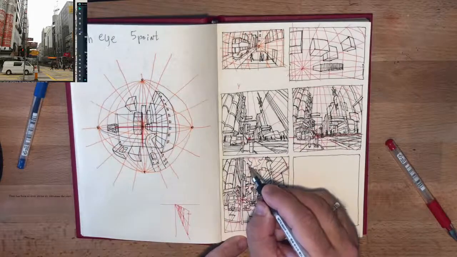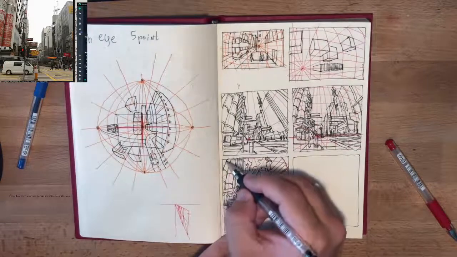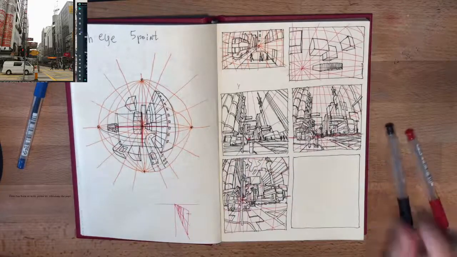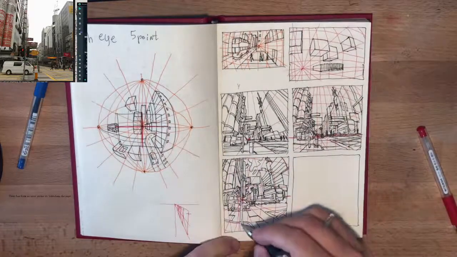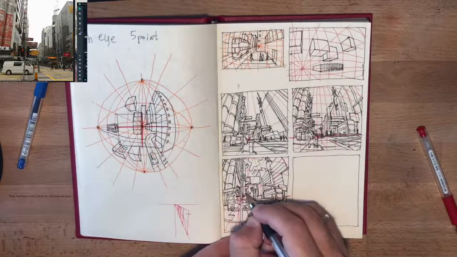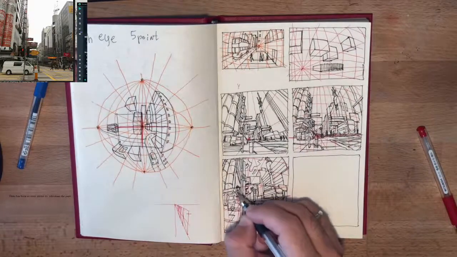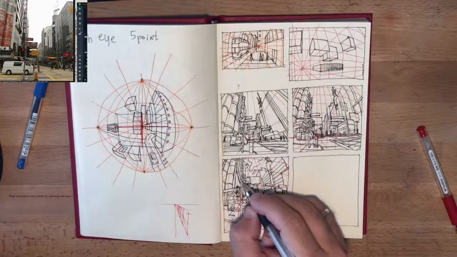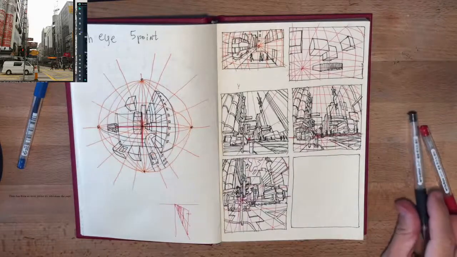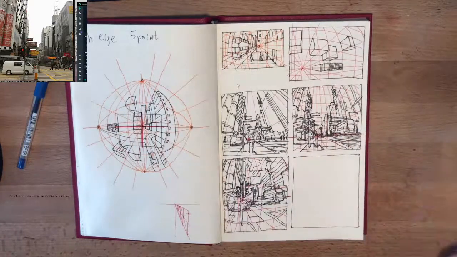So if you have this pipeline or technique which makes it fun for you to draw, then you don't get tired. You feel exhausted, of course. You need to make breaks and everything. But it's very important to find a way to make it fun.